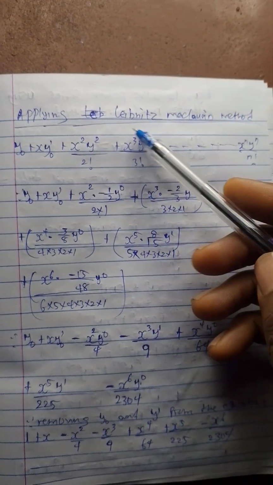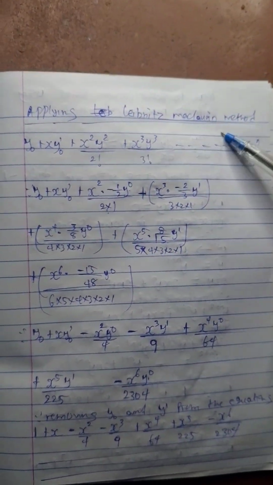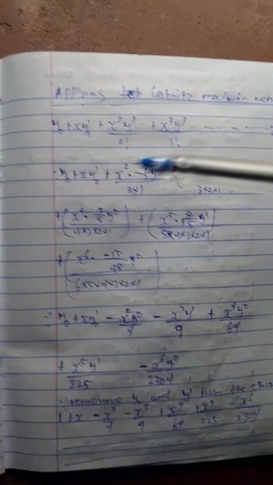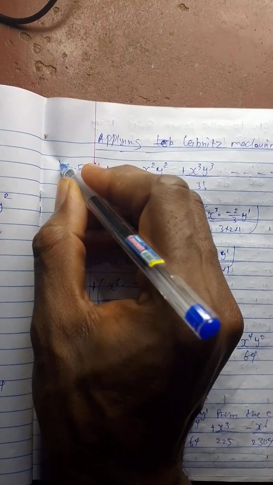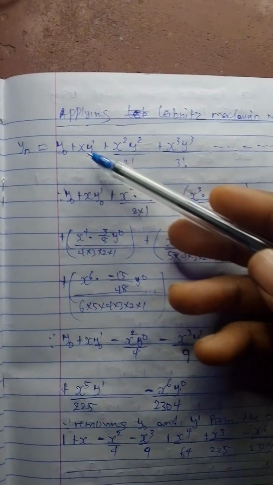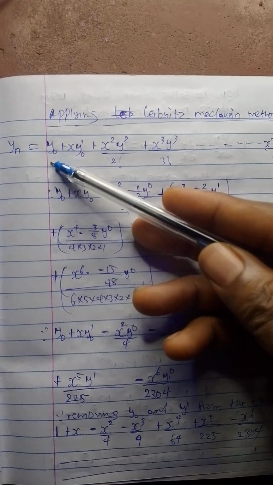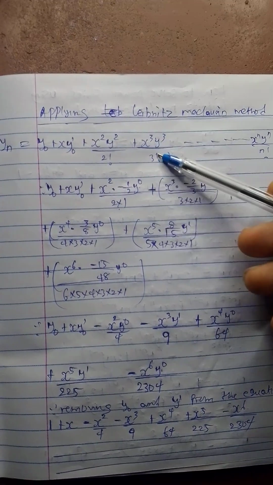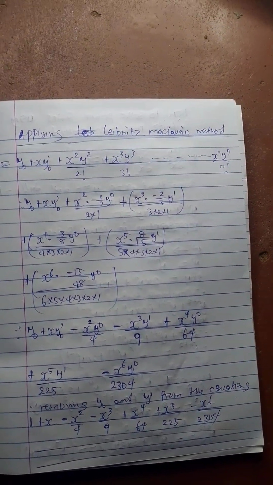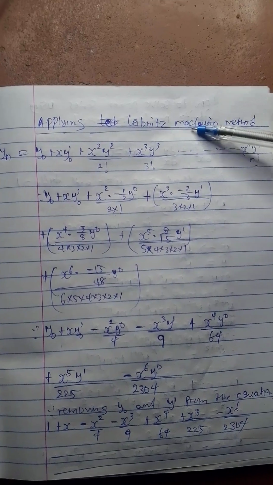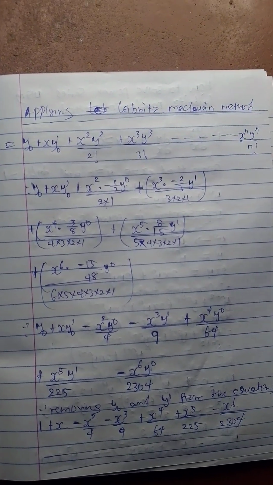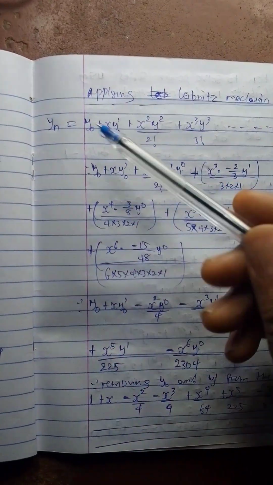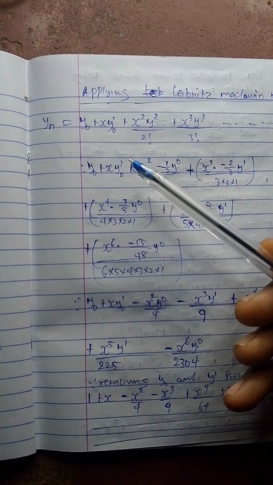Apply the Leibniz-Maclaurin equation, and the Leibniz-Maclaurin equation is this equation. So we say that y is equal to y0 plus x y prime naught plus x2 y2 over 2 factorial plus x3 y3 over 3 factorial. The next one will be x4 y4 over 4 factorial. The next one is x5 y5 over 5 factorial. So like that. Which is equal to y0 plus x y prime naught, right?